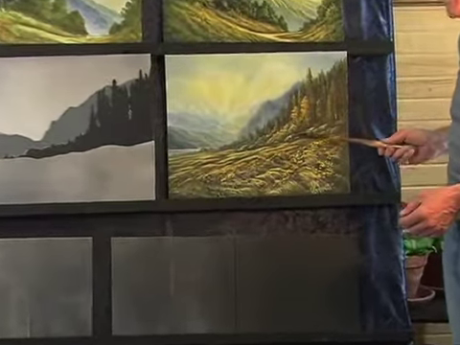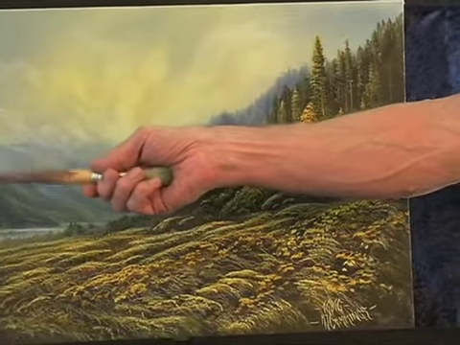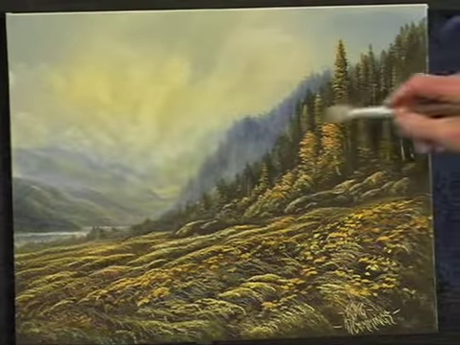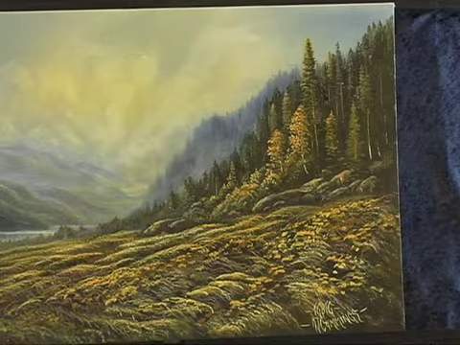If you look carefully, you would see the dark values exactly, I painted them just like this on here. And I had this dark value of trees.